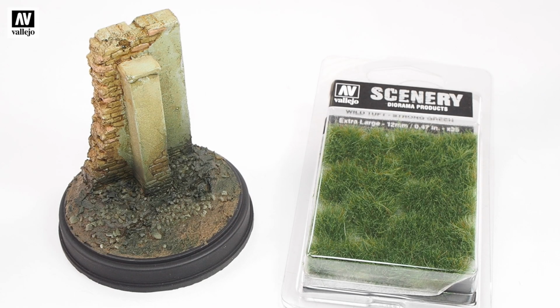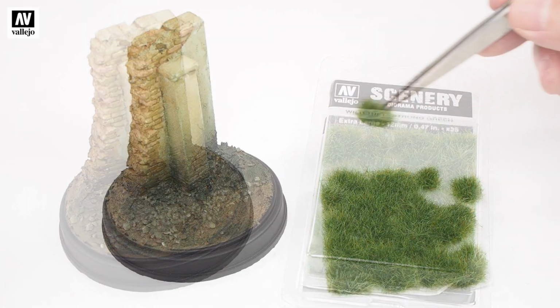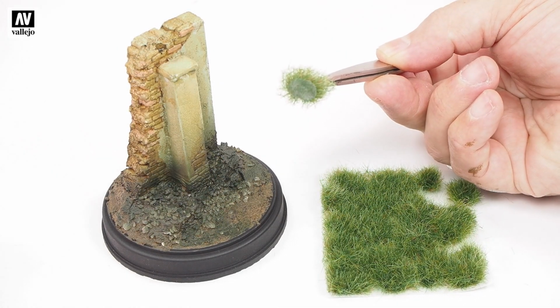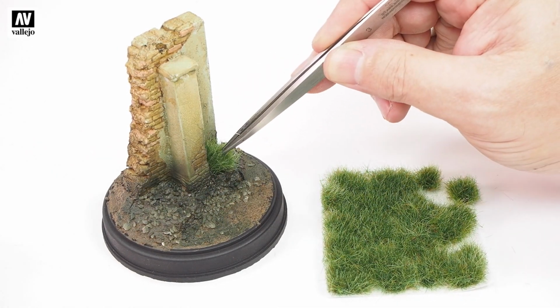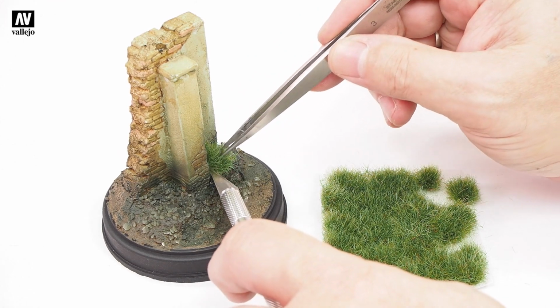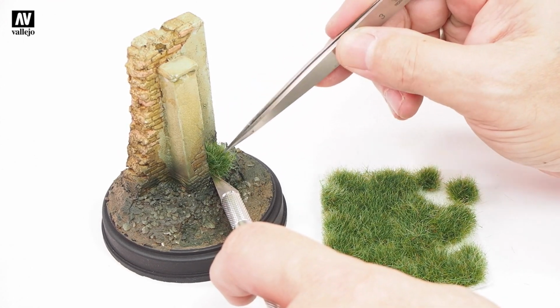To create a wet environment, we will use the reference of tall grass and fresh green tone. Its self-adhesive base allows us to place it on the model surface directly.